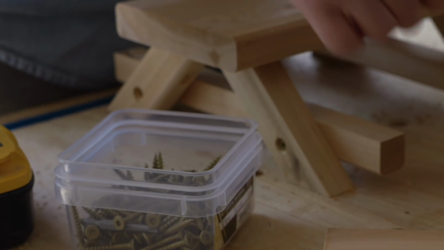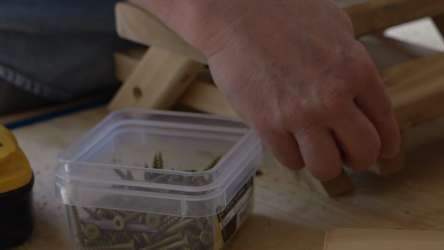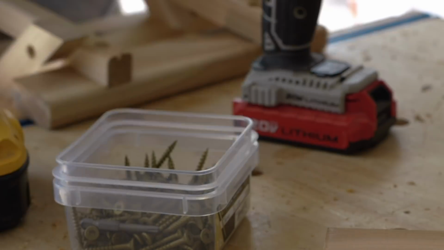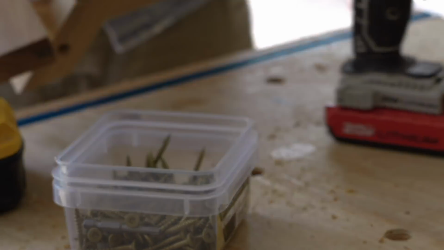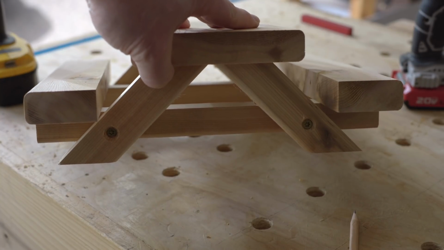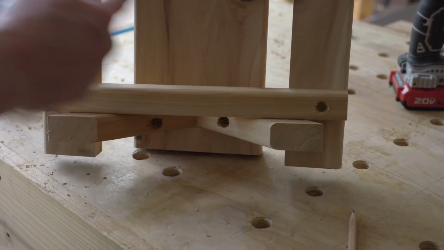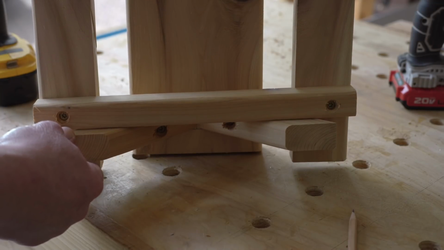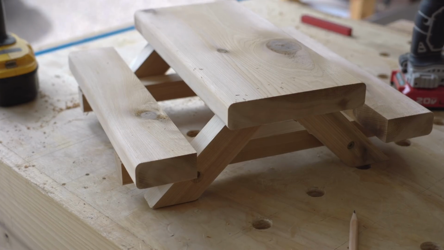And then once that's done, the last thing to do is attach the benches by screwing up through the supports into the bench from underneath so you don't have anything sticking out. So from here you can see where the screws have gone through the legs and into the supports. And then from the bottom, you can see going through the supports and into the benches. So there's 6 screws per side, 2 for the legs, 2 for the supports, and then 2 for the bench. So 12 screws in total.